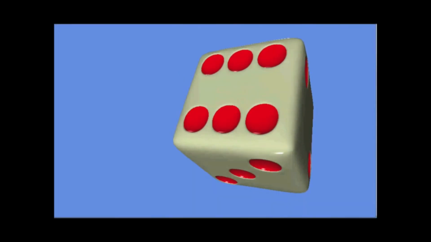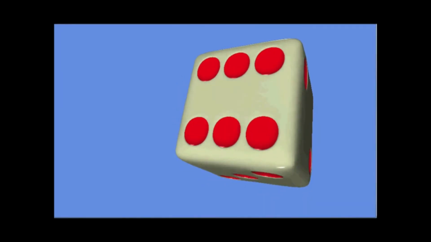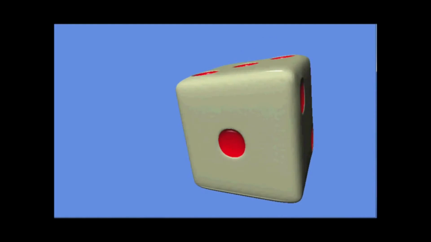For example, say you're rolling a 6-sided die. What is the probability of rolling a 3? According to classical probability, the probability of rolling a 3 is 1 out of 6, since 3 is the outcome and there are 6 faces on the die.